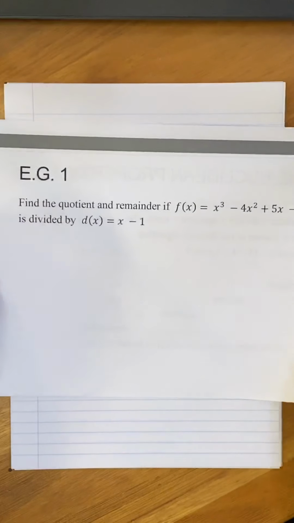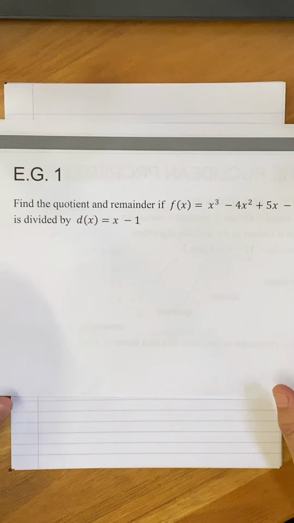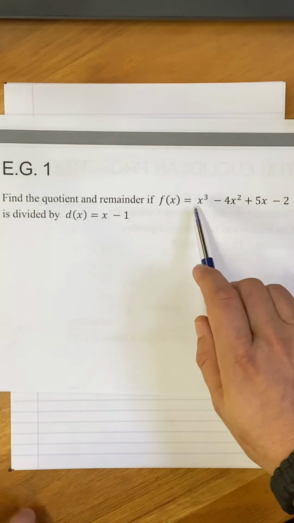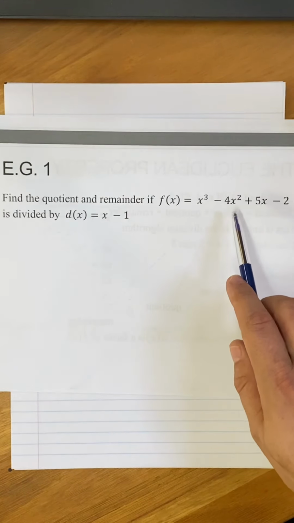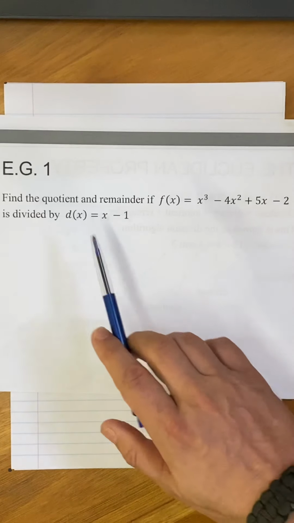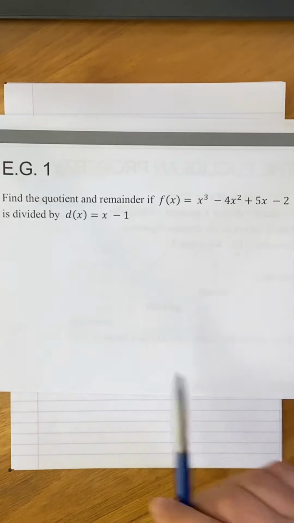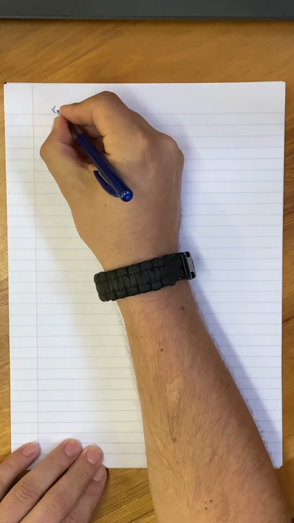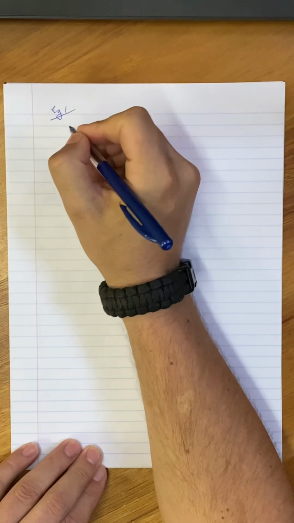Okay, so example 1. Find the quotient and remainder if f of x equals x cubed minus 4x squared plus 5x minus 2 is divided by d of x, which is equal to x minus 1. Now, grade 12s, I know you're going to hate me, but this is the nice way that we can do it. We're going to have to use long division, okay? So I just want to write out what our f of x and our d of x is.